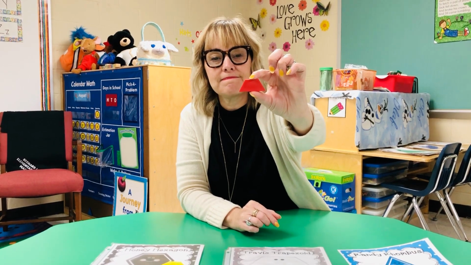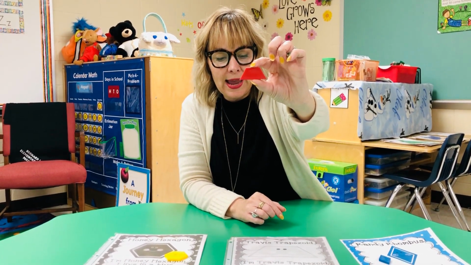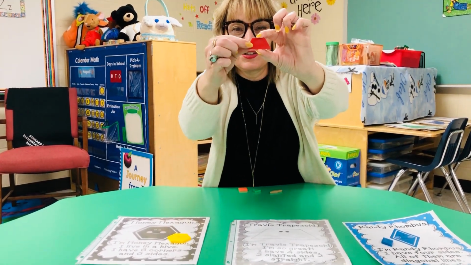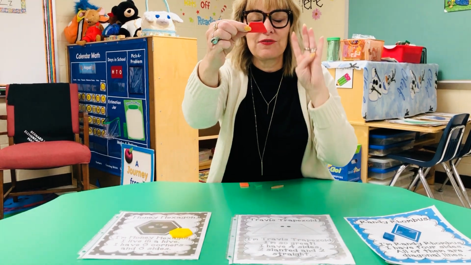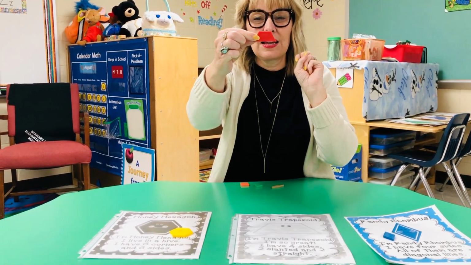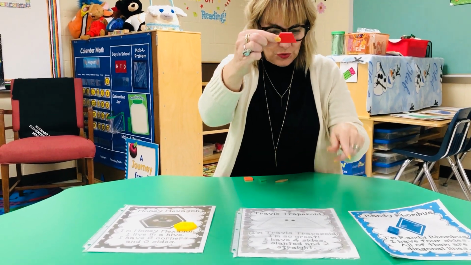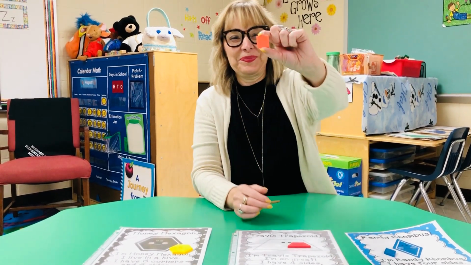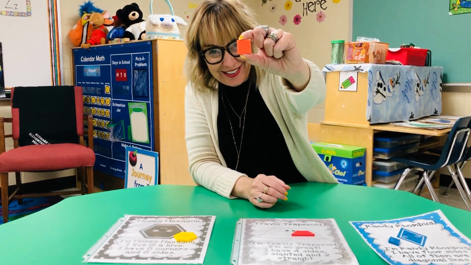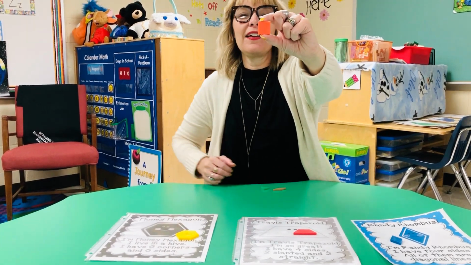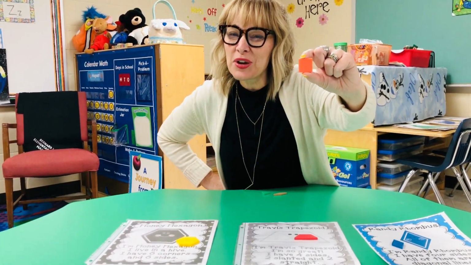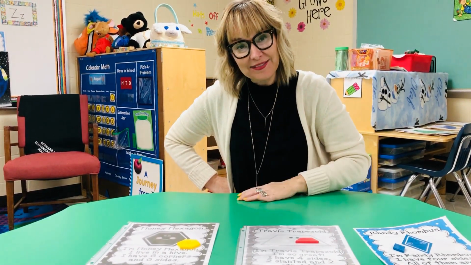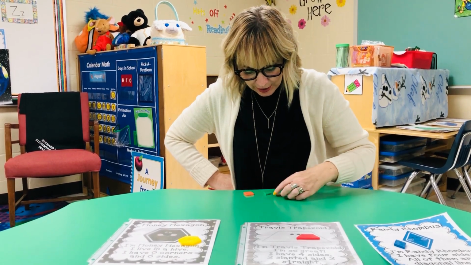What about this guy? I have 4 sides, 2 slanted, and 2 straight. Which shape has 2 slanted and 2 straight? Trapezoid. Trapezoid does. What about this one? Wait a minute. That's a square, isn't it? Miss Hines tried to trick you, didn't she? There's no square here, so square has to go back. You don't get to come out and play today, square.